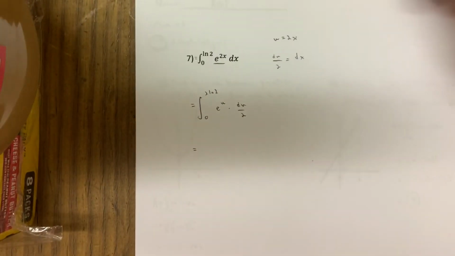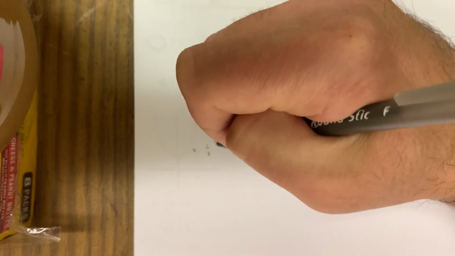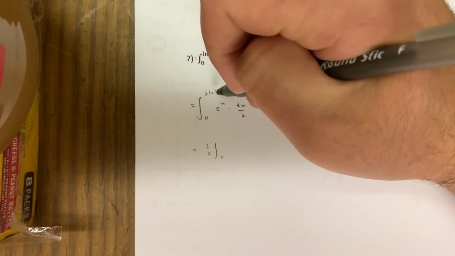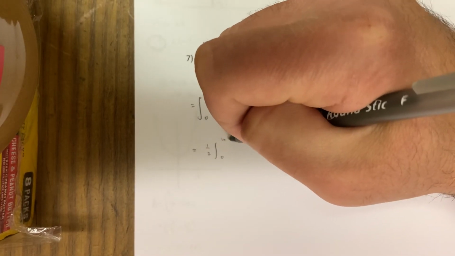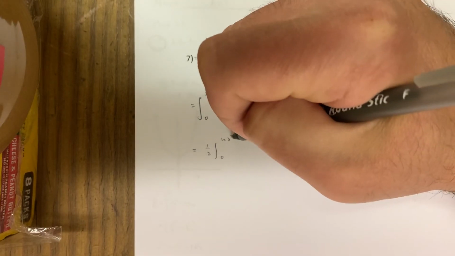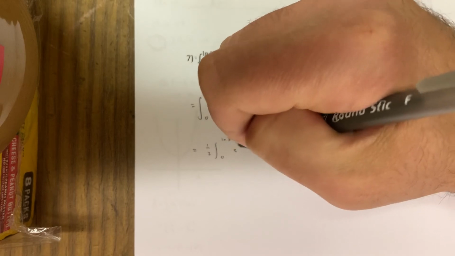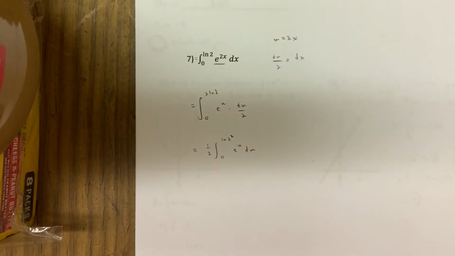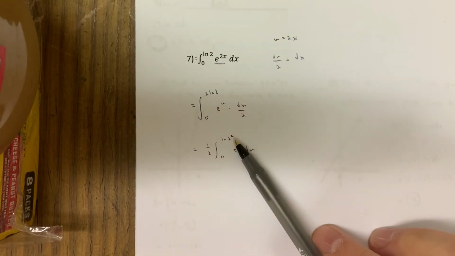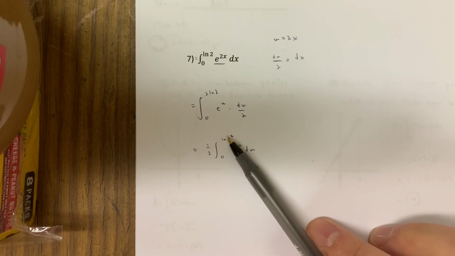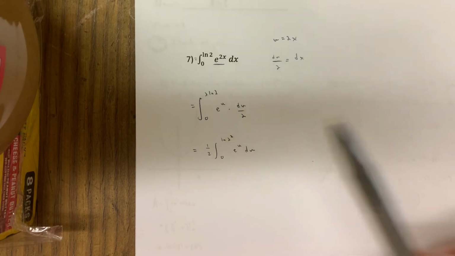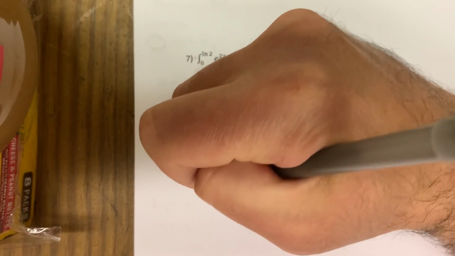So lots of different things you could do right here. I'll pull the 1/2 to the side. I'm going to do the integral from 0 to, instead of 2 ln 2, I'll write ln 2 squared. Hopefully that doesn't bother you too much. It means the exact same thing. There's a reason I'm doing that. You might be predicting that. Here's e to the u du, and you have your equivalent integral. Whether you want to put 2 ln 2 here, or ln of 2 squared, or ln 4, here it's 1/2.